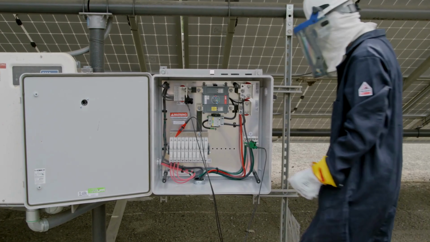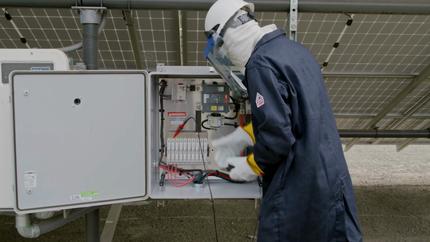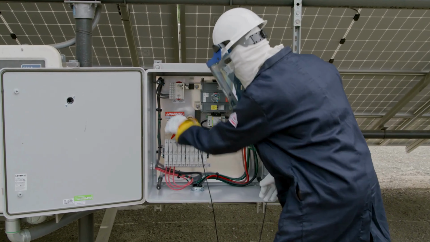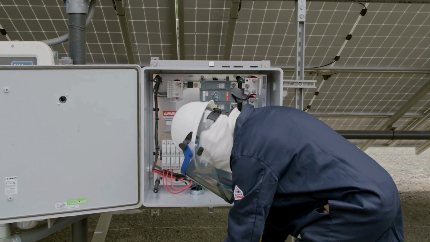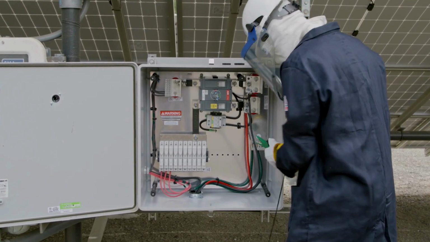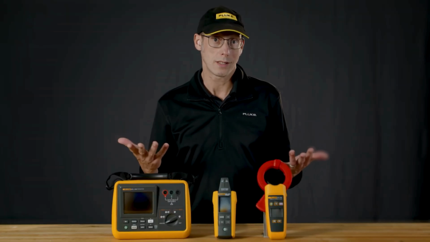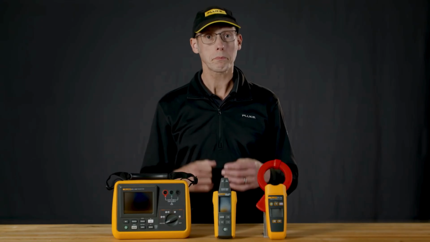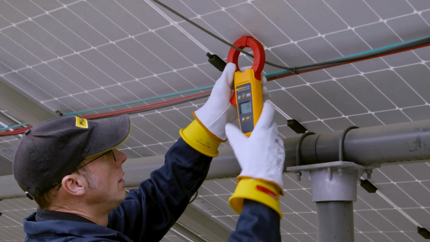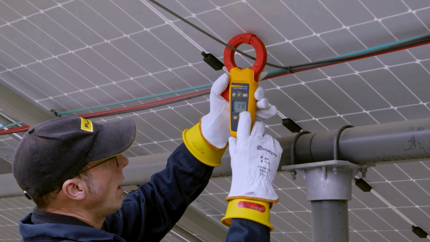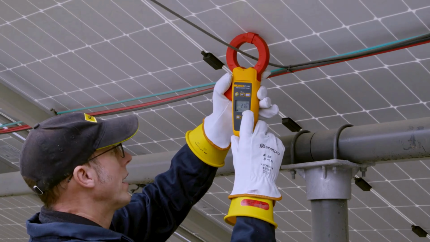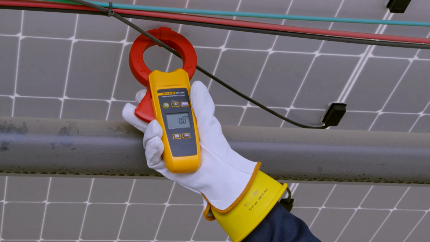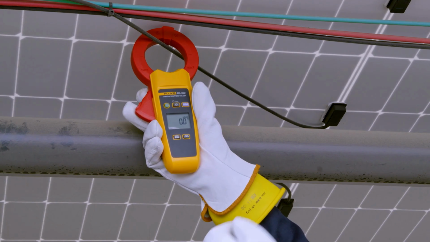Now, we don't have a full utility scale system here, so you'll see that the combiner box we're working in, although it is a full-size combiner box, only has 3 strings in it. We do that just because that's the size of system we were able to install here at Fluke Park. And it allows us to take our tools out into the field in a controlled environment that we own so we can do testing and demonstration with our solar tools.